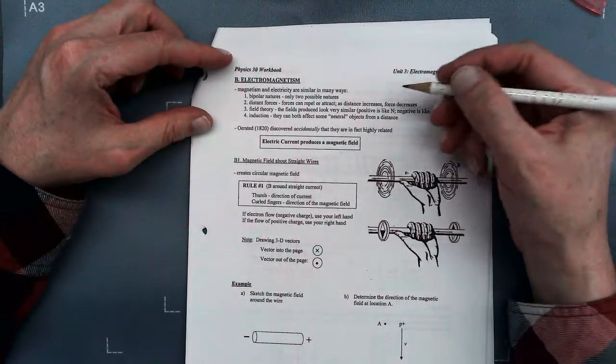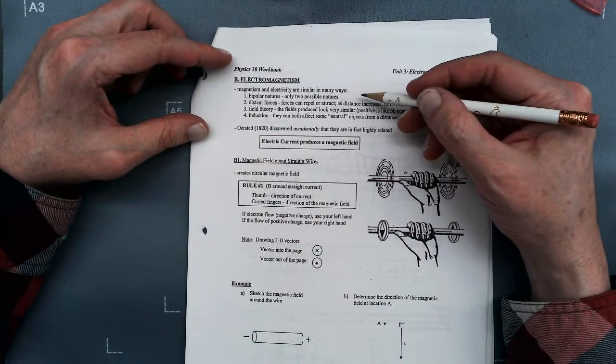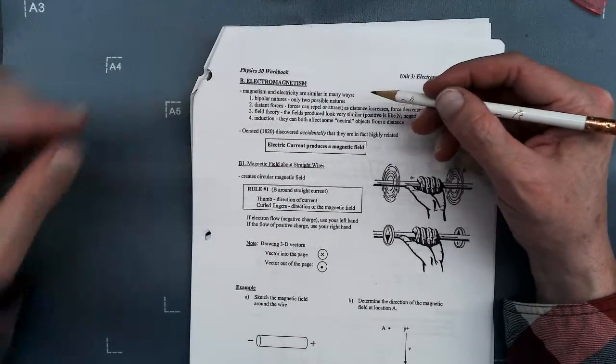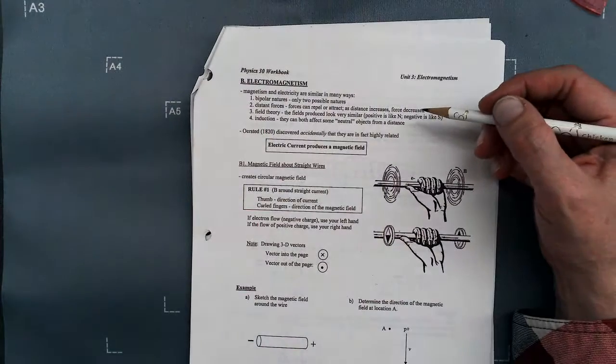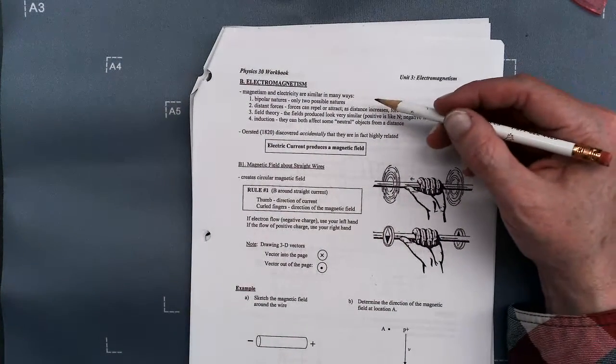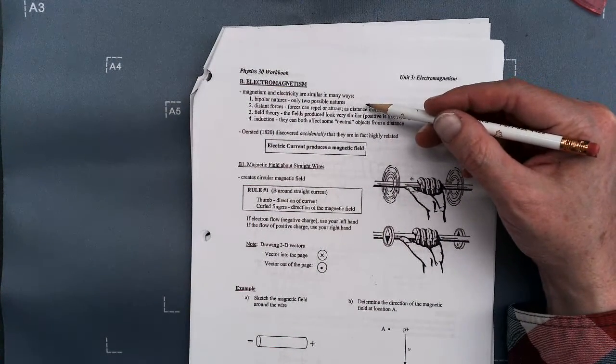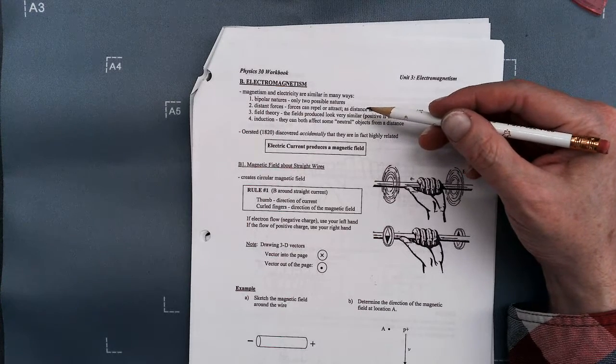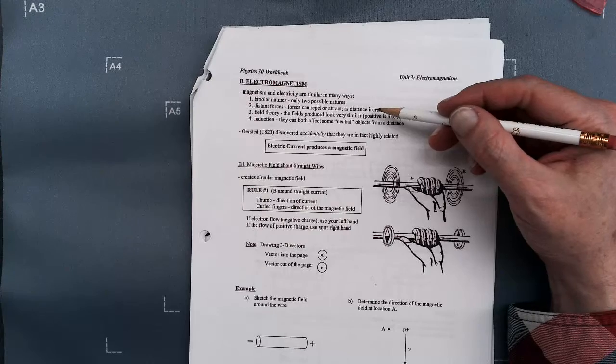We're looking on page 50 of our workbook on electromagnetism. It starts off kind of like this. Magnetism and electricity are similar in many ways. So one of them is called the bipolar nature. There's only two possible natures, just like positive and negative charges are the only two types. The other one, of course, is the fact that there's only a north and a south pole. There's no other type of pole.